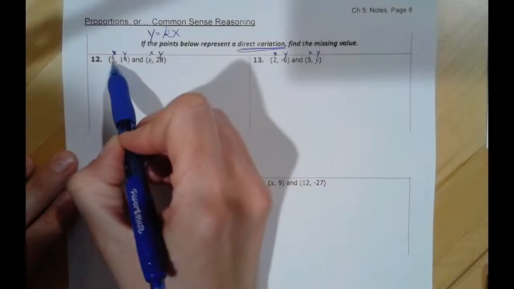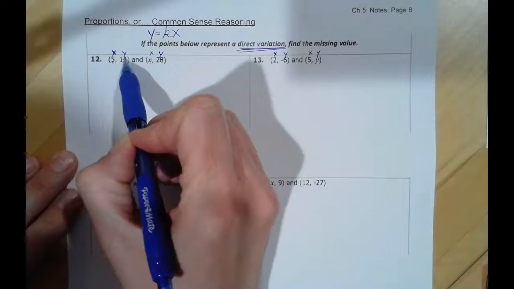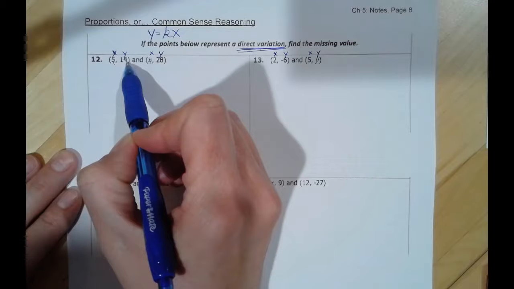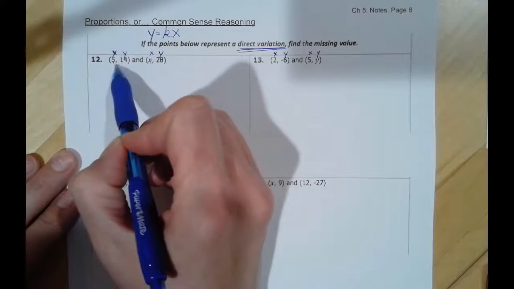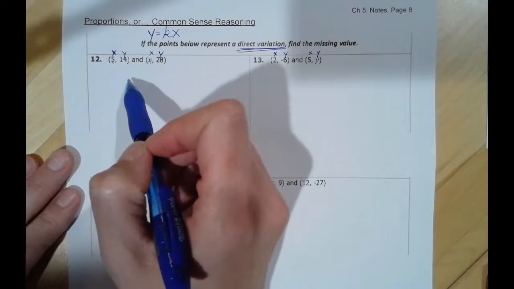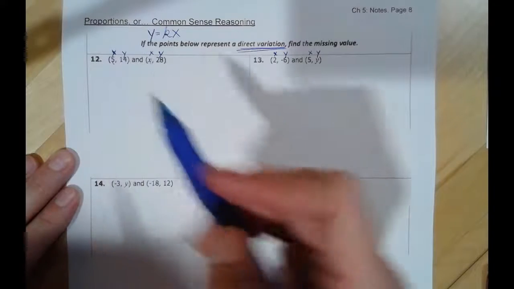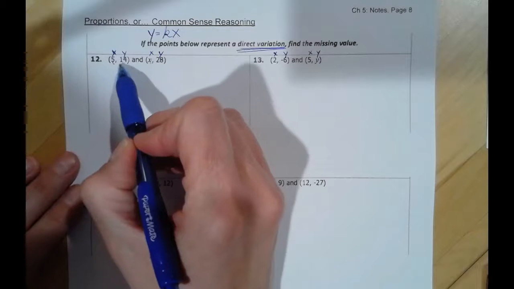So I'm going to look and say, what is this x being multiplied by to get y? What is 5 being multiplied by to get 14? There's not an obvious answer for that. So it's somewhere between 2 and 3. 5 times 2 is 10. 5 times 3 is 15. So something kind of close to 3. We could go ahead and calculate it, but I'm going to go to a different method of looking at this.